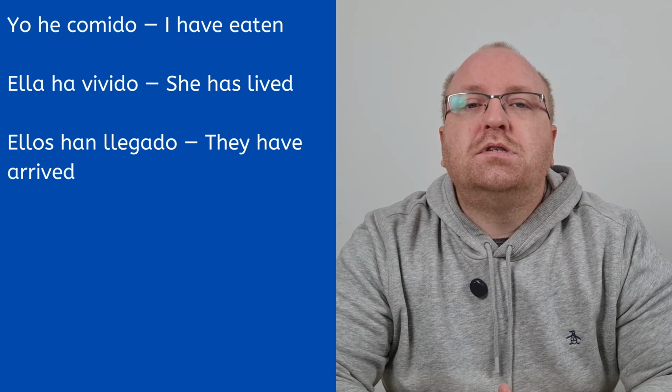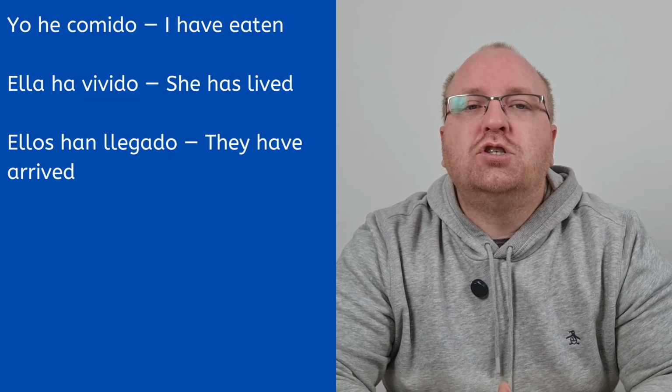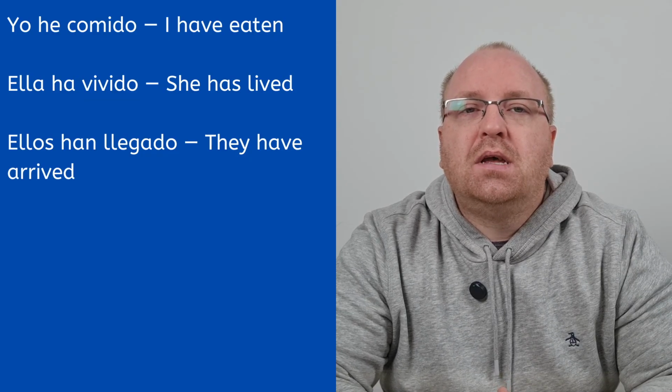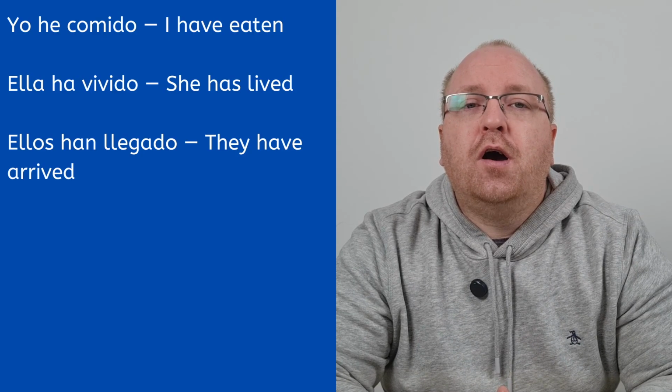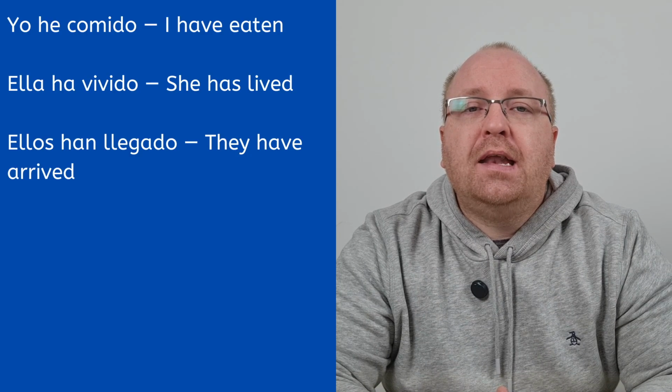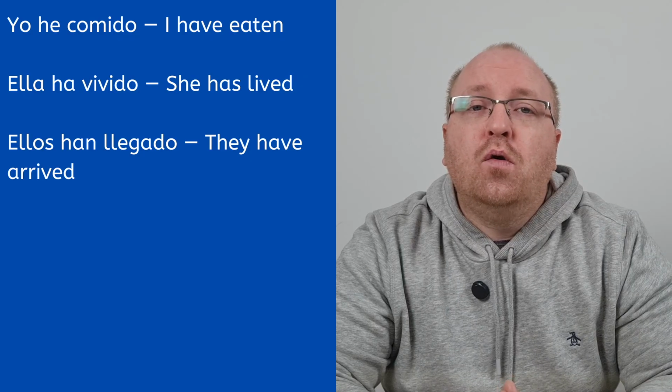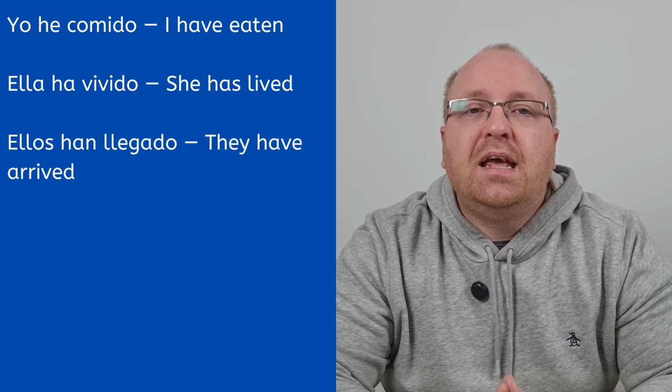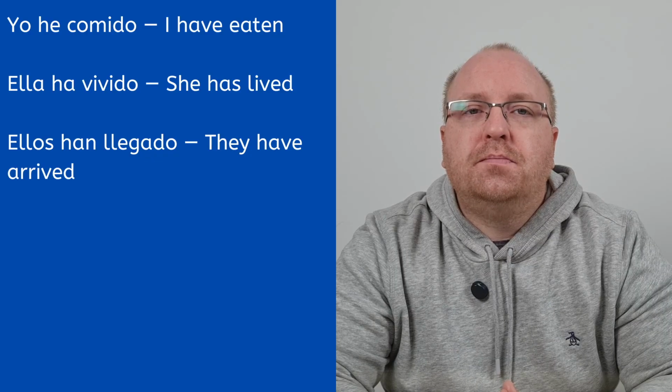In those example sentences, haber is conjugated in the present tense, and it's followed by another verb in the past participle form. In Spanish, past participles usually end in ado, A-D-O for AR verbs, and ido, I-D-O for ER and IR verbs. Now, the present perfect tense is used for completed actions in the past that have relevance in the present.